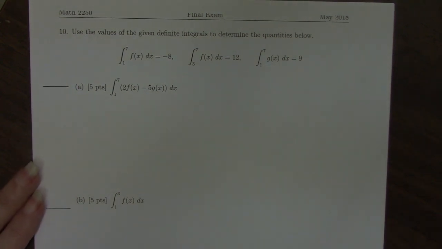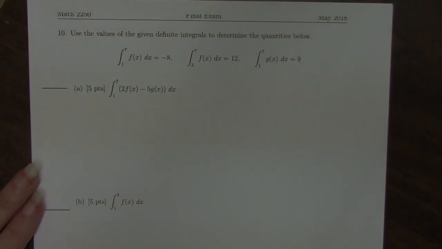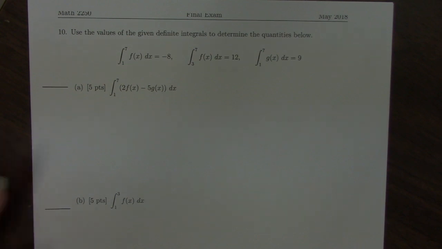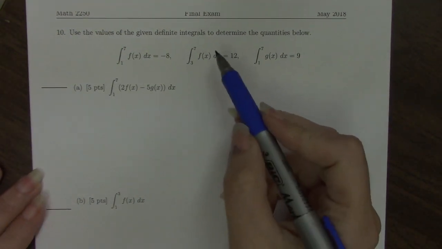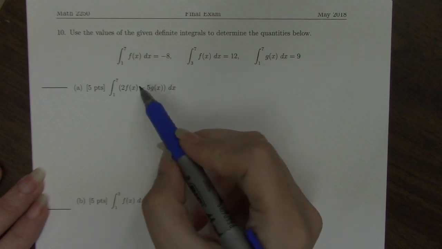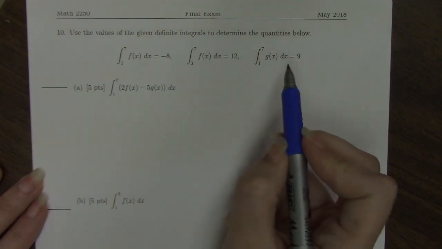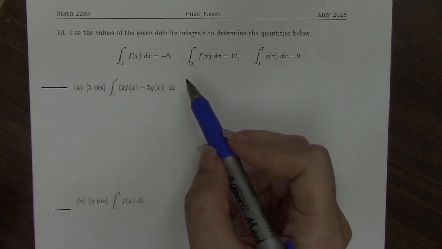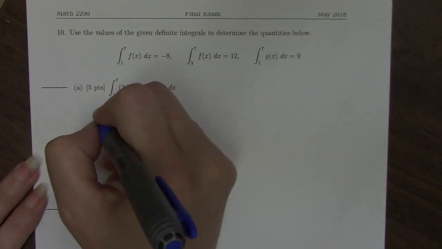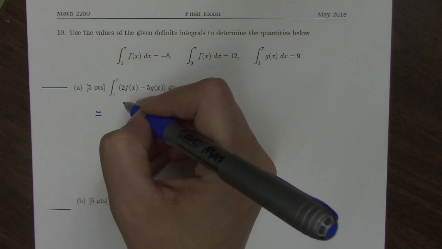Problem 10 says use the values of the given definite integrals to determine the quantities below. So we have the integral from 1 to 7 of 2f of x minus 5g of x dx. When I'm going to do a problem involving substitution, I like to rewrite it so that it looks exactly like the pieces I want to substitute, just so I can triple check that I'm plugging the numbers in all the correct places.